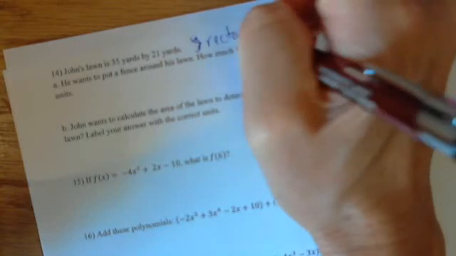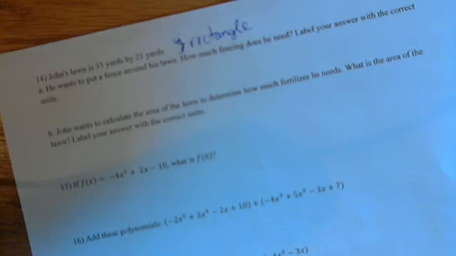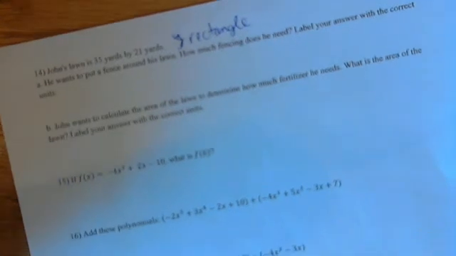All right, let's go on to our next problem, number 14. John's lawn is 35 yards by 21 yards. And what I should say is it's a rectangle. I left that out of the directions. It's a rectangular yard. He wants to put a fence around his lawn. How much fencing does he need? Label your answer with the correct units.